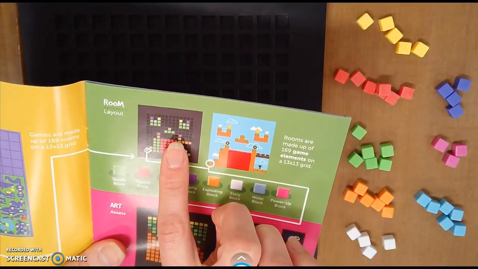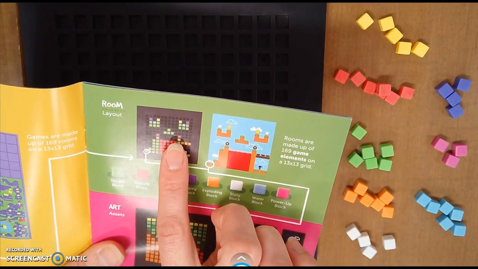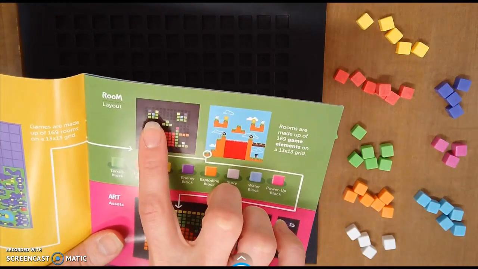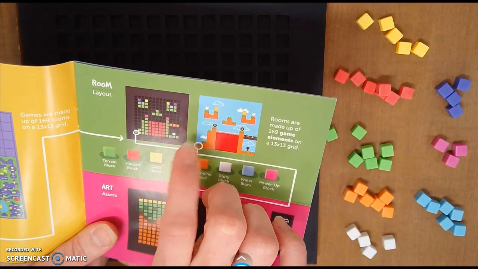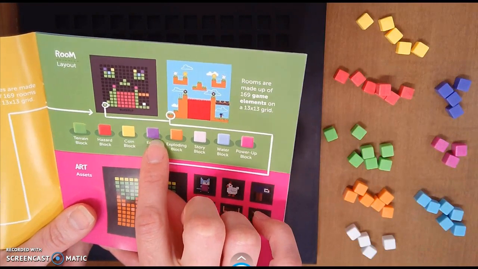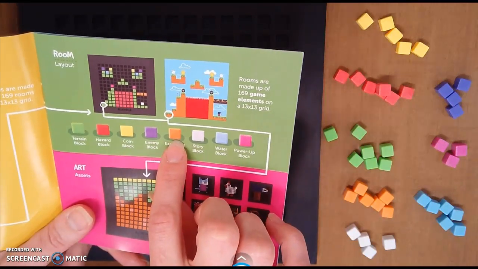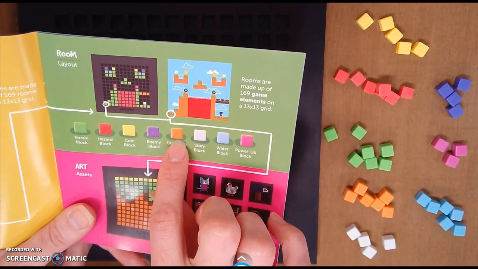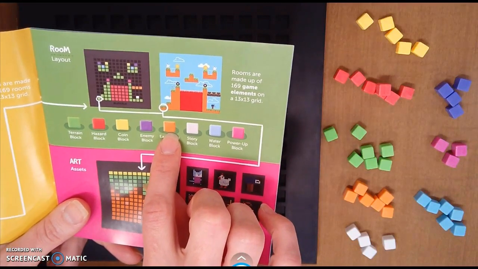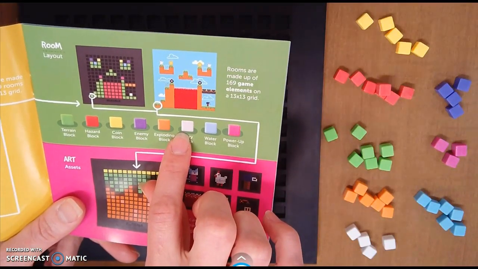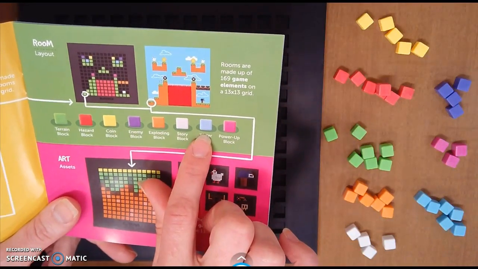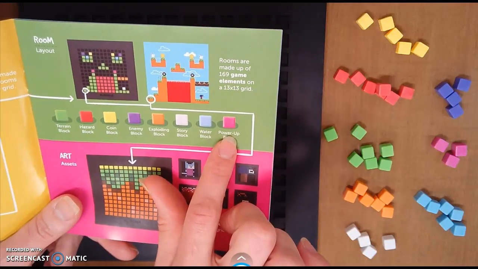Then yellow is a coin block. So when we are playing our game, our heroes are trying to collect coins. So you can see up here there's some yellow blocks. Purple is an enemy, and so that would mean that there's some sort of enemy or foe. Now since we purchased these, they have changed the orange block. The orange block is actually an action block now. It can be picked up and moved. White is a story block, so you can give story text information to the hero. Water block and power up block, and there's different types of power ups.